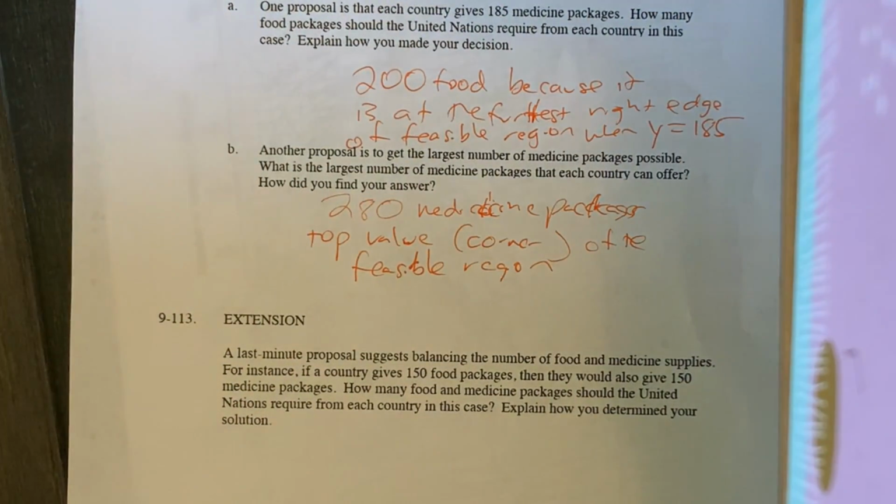Extension here, I have a last-minute proposal that suggests balancing the number of food and medicine packages. For instance, if a country gives 150 food packages, then they would also have to give 150 medicine packages. How many food and medicine packages should the United Nations require from each country in this case? Explain how you determined your solution.